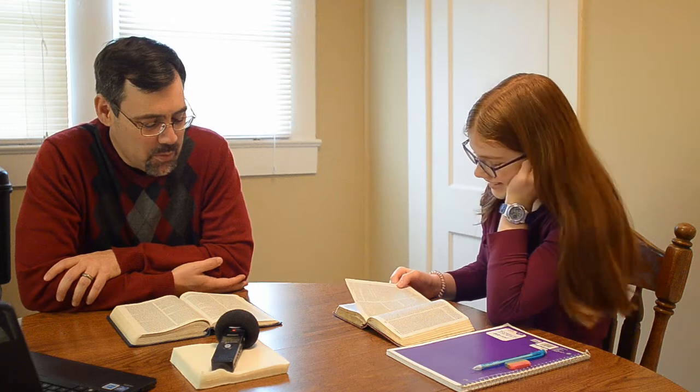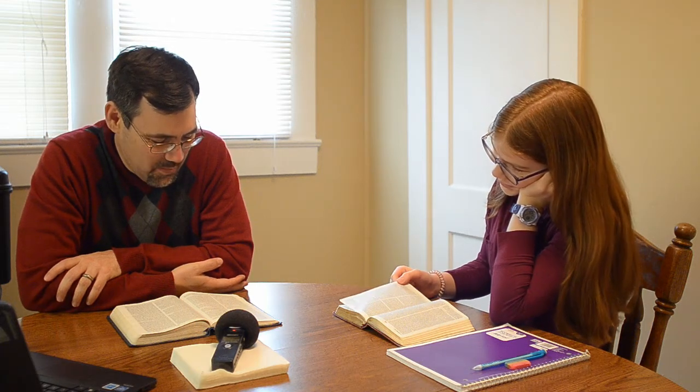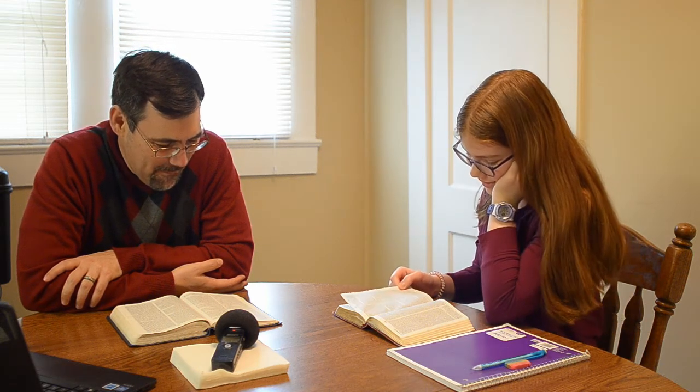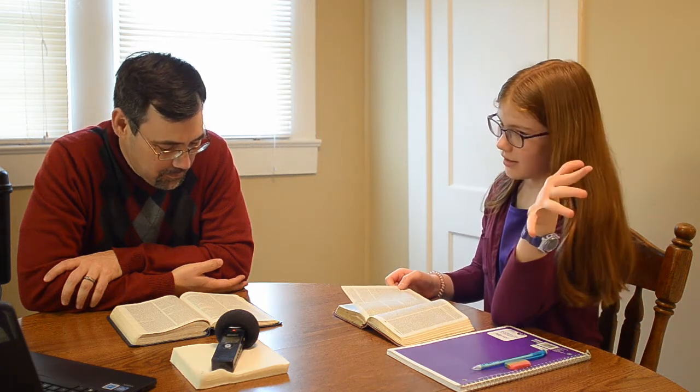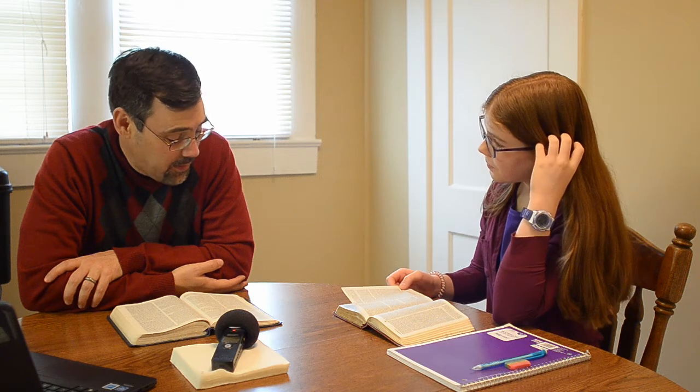Main characters. This is going to be harder in this chapter. Who's the protagonist? Samuel. Why do you say Samuel? Because he's the one leading Israel and asking God to help them, all through the story. Good. Antagonist. The Philistines. Yes, that's the problem situation. The Philistines are the antagonist.